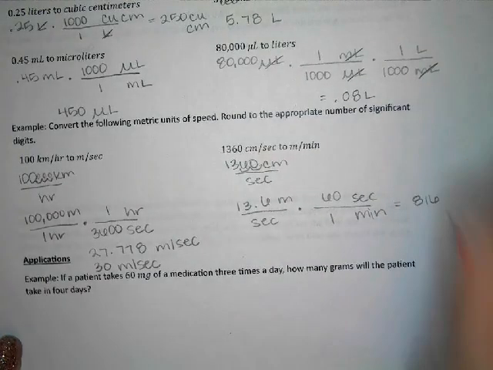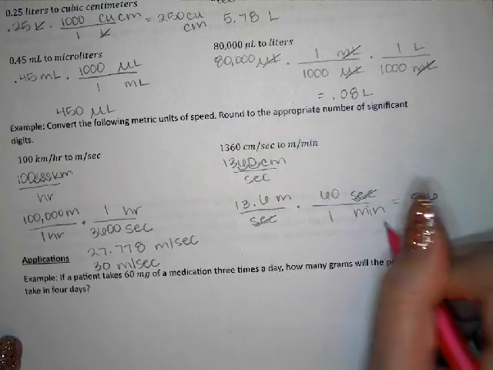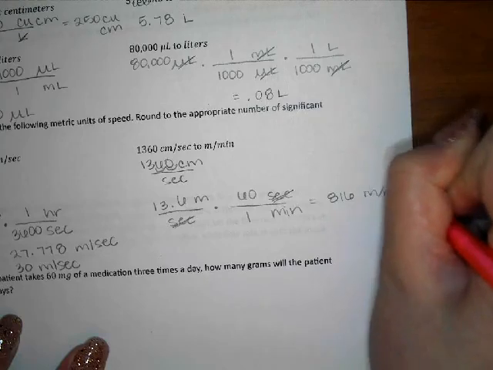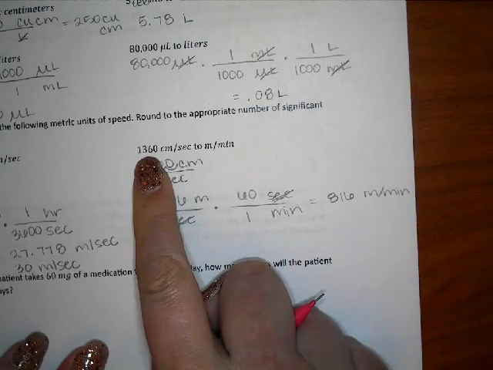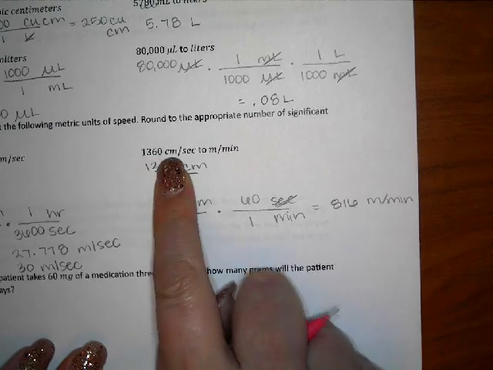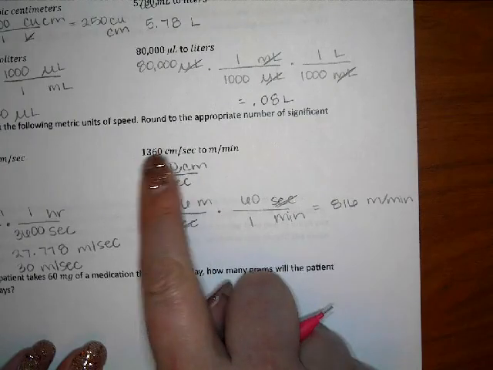Meters per minute. And when I look back at the original problem, this is a 4-digit number. It's a whole number. There's a 0 on the end, and that's not a significant digit. So there's 3 significant digits in this number and 3 significant digits in my answer.